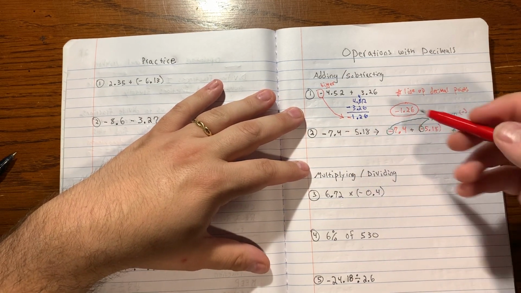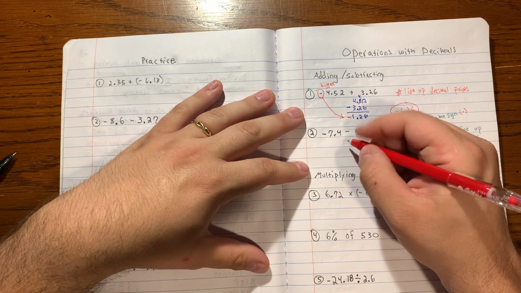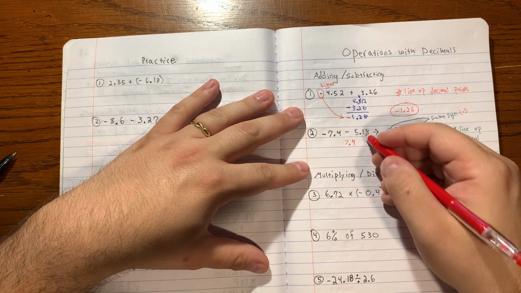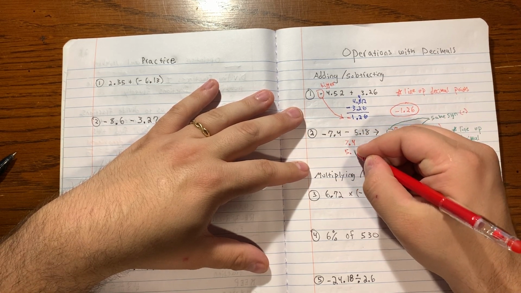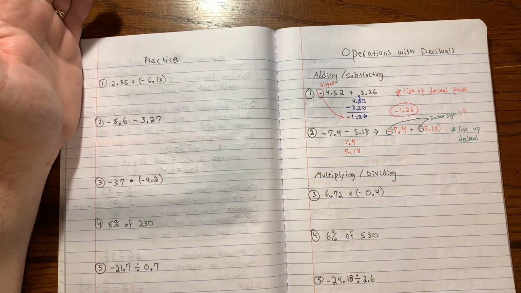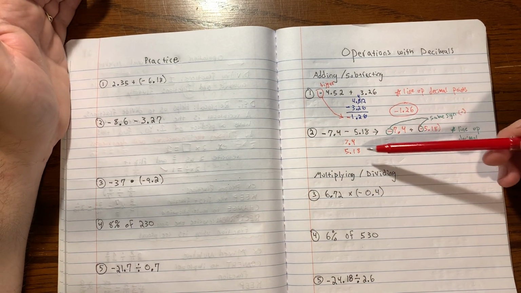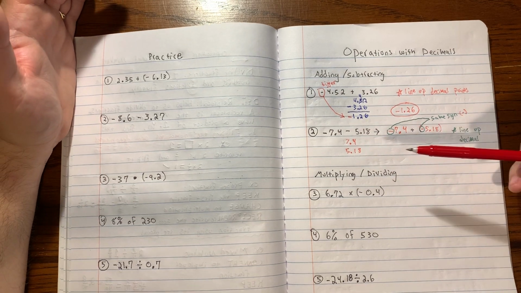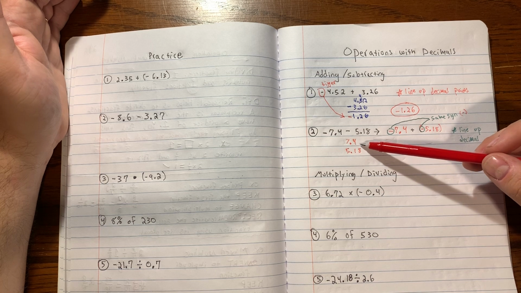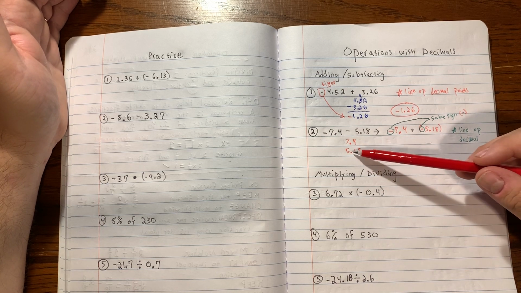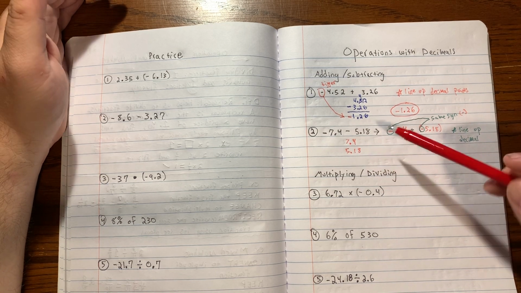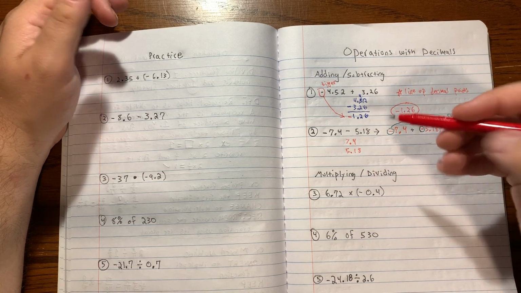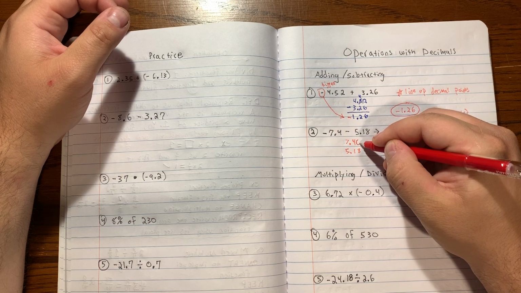So now we're going to line up those decimals. So we've got 7.4 and 5.18. Now, this should look funny, right? Because we want to have numbers in all the place values so that they all match up. Right now, this is 7.4, and then it's blank. This is 5.18. So this one goes all the way to the hundredths, and this one only goes to the tenths. So we want to put in a 0 as a placeholder.